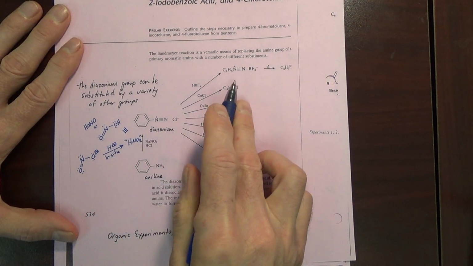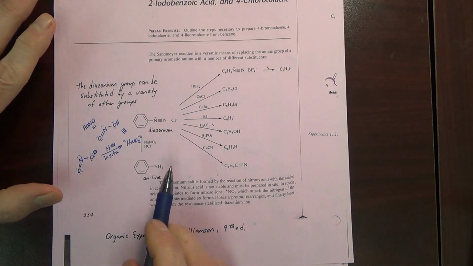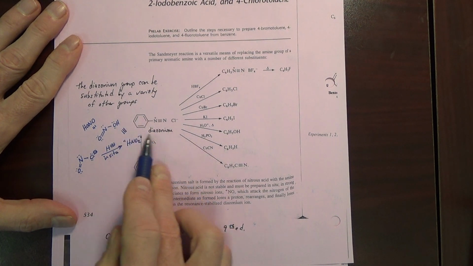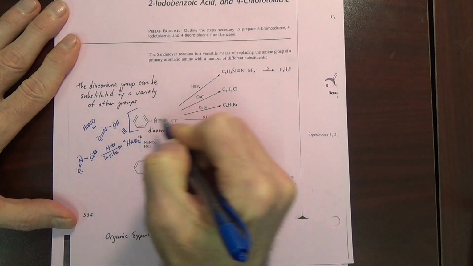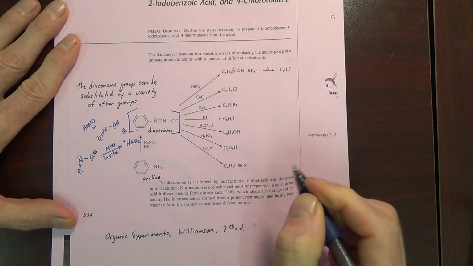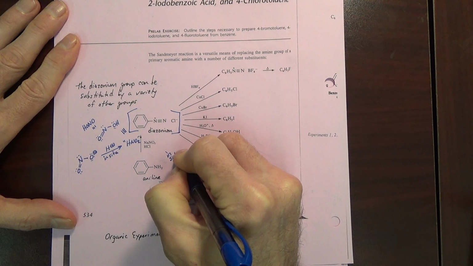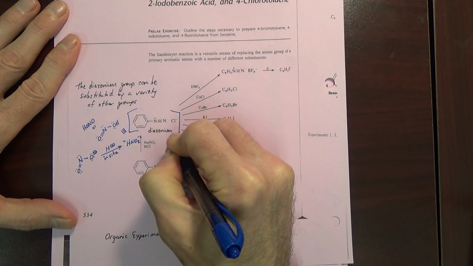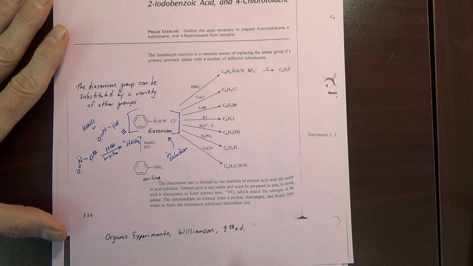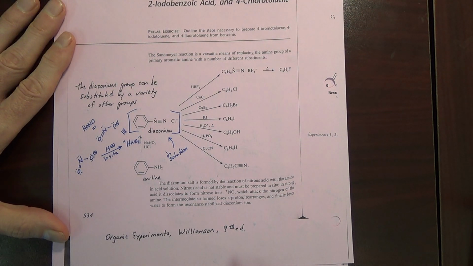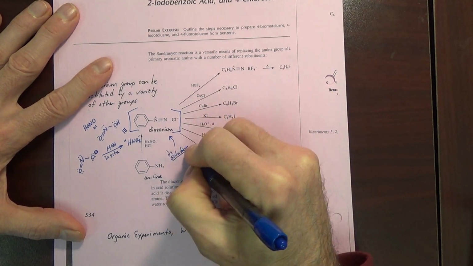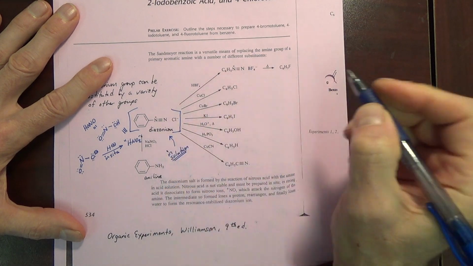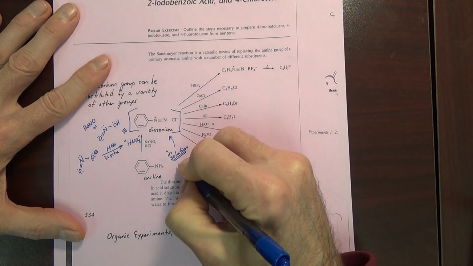Now when you do this diazonium chemistry, you make the diazonium, but it's not isolated, okay? Put brackets around this, not isolated. So it's going to be in solution. Typically it will remain dissolved. Now, in solution is actually preferred in terms of safety.